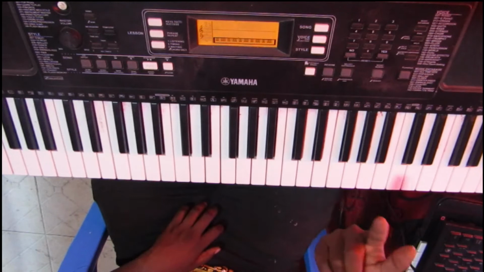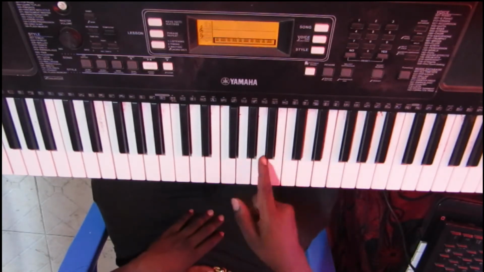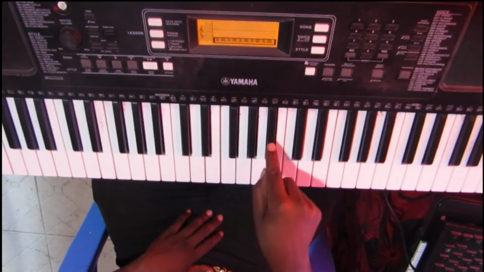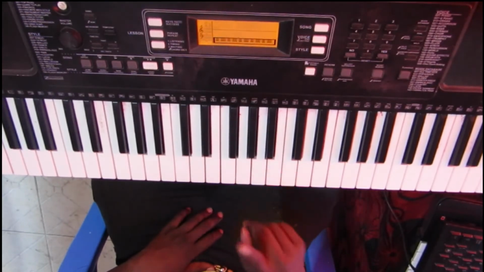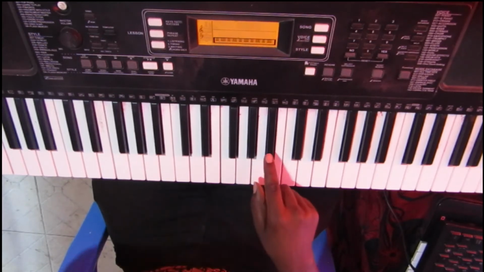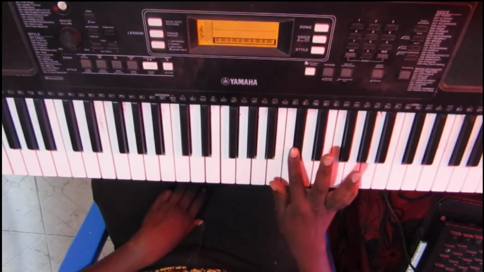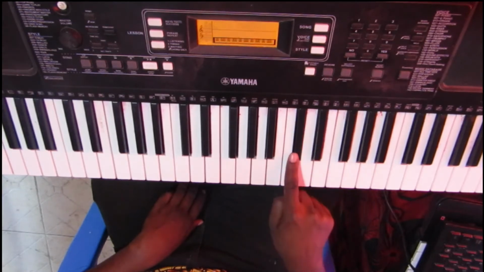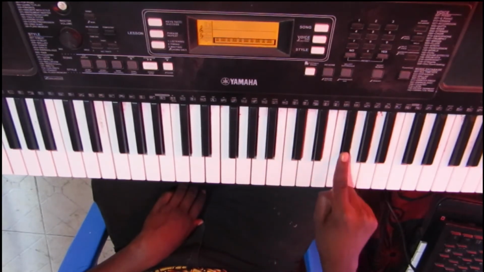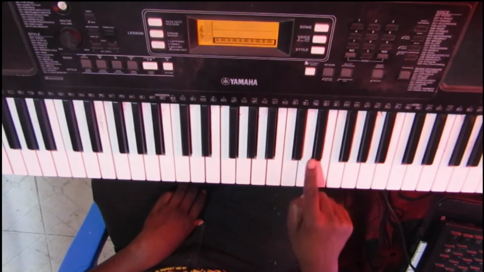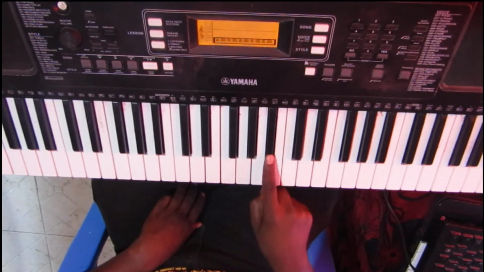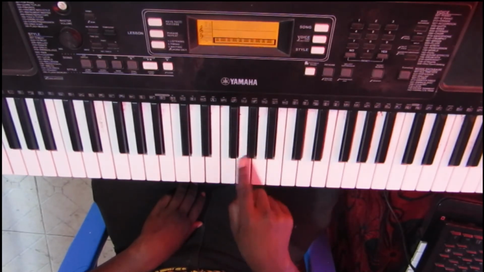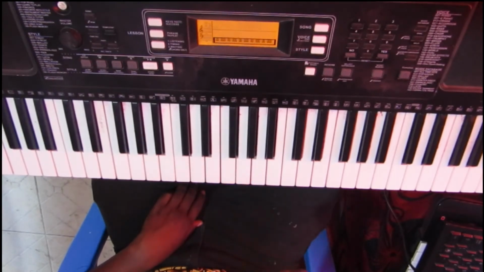Then the verse, you have to repeat the same thing. Just you have to know that we are starting from this note. This is called B flat. It's known as B flat on the piano. This note is called B flat. Repeat the same thing.